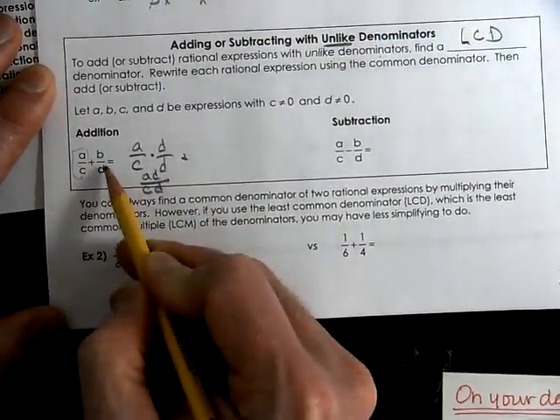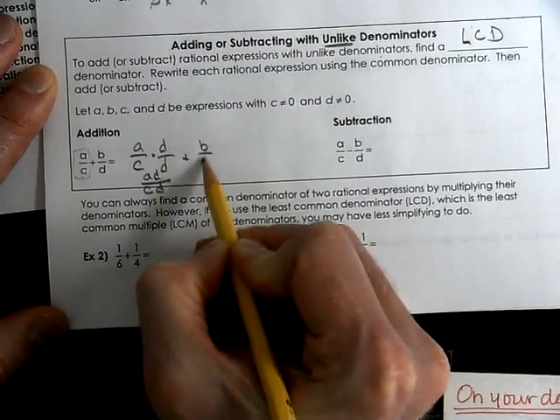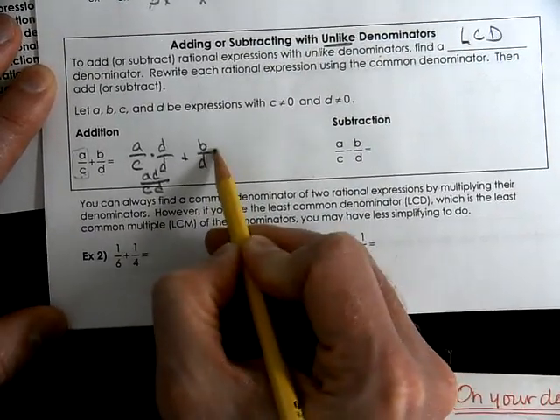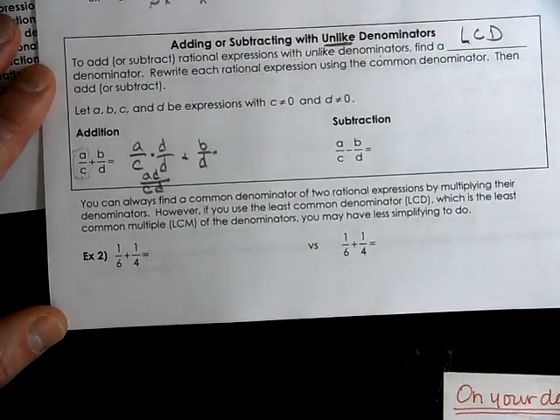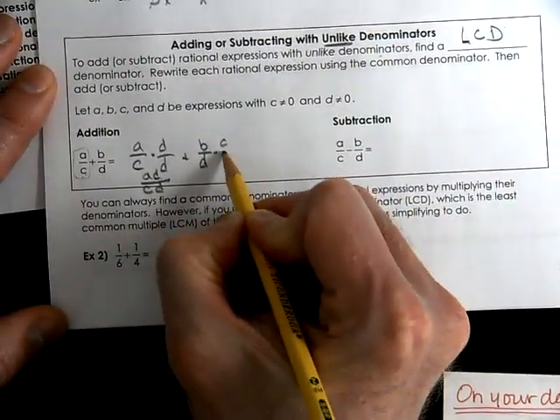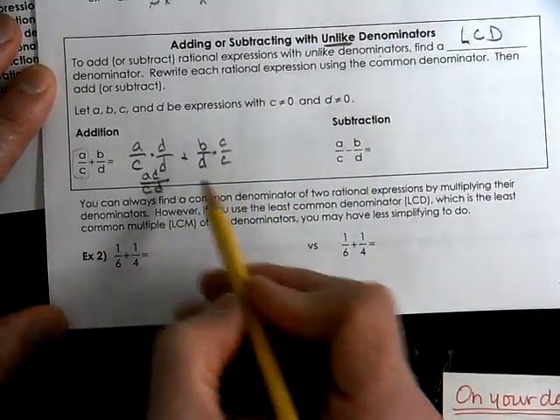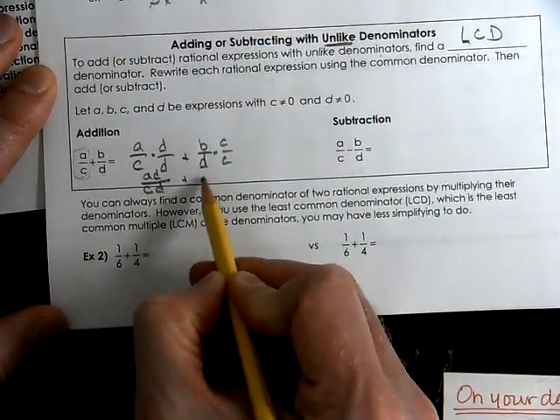And I'm adding that to B over D. And what am I going to multiply that by? C over C.